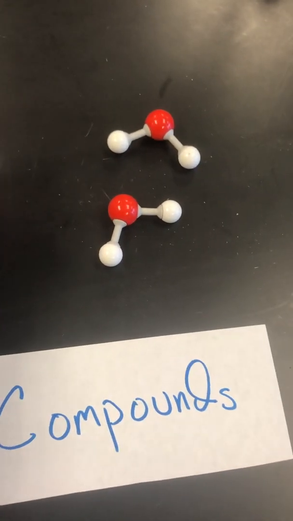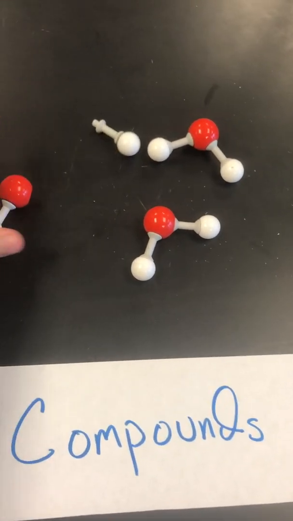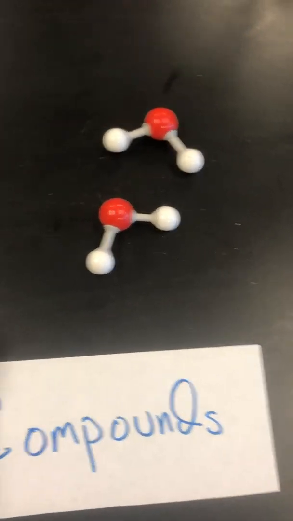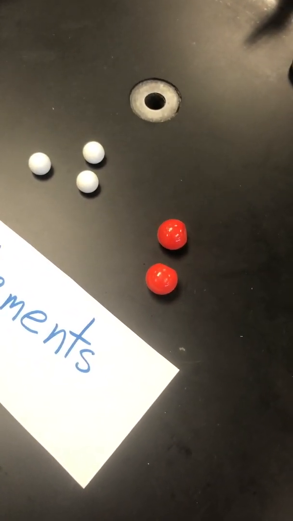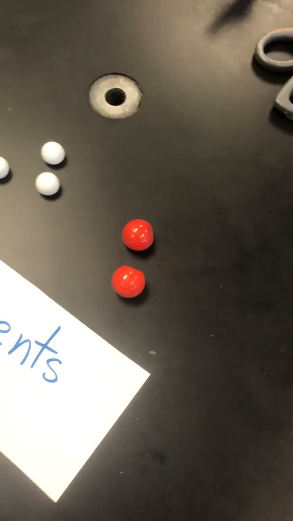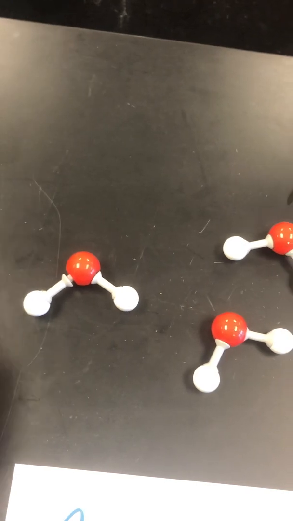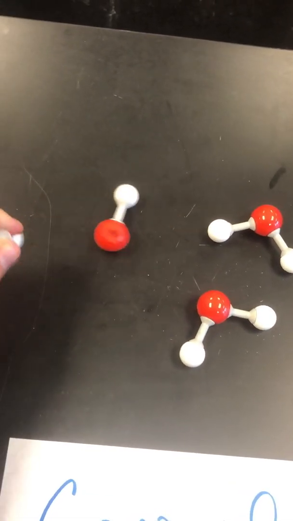We can break compounds down into smaller pieces. I can break H2O into OH and H. I cannot break H's down into something less than an H. I cannot break O's down into smaller O's. I can't make an element less than what it is, but I can break a compound down into smaller pieces.